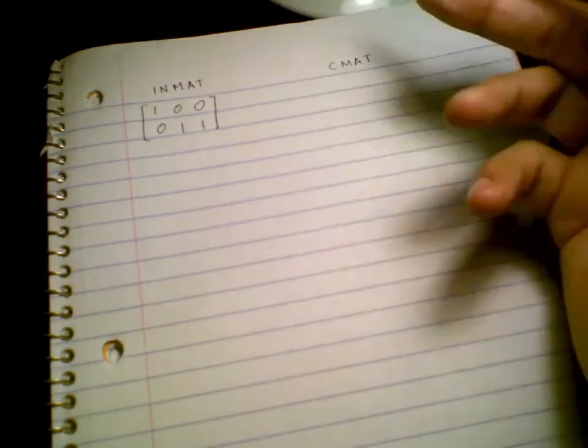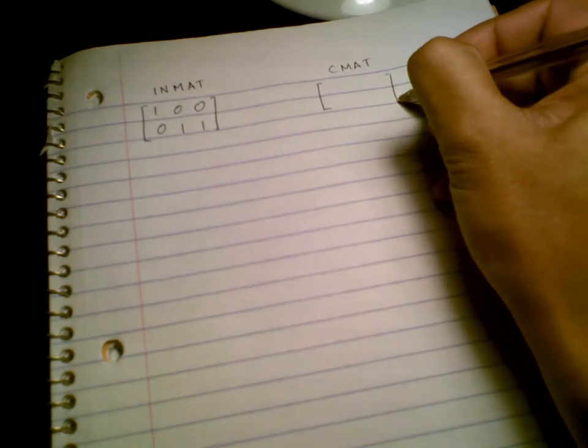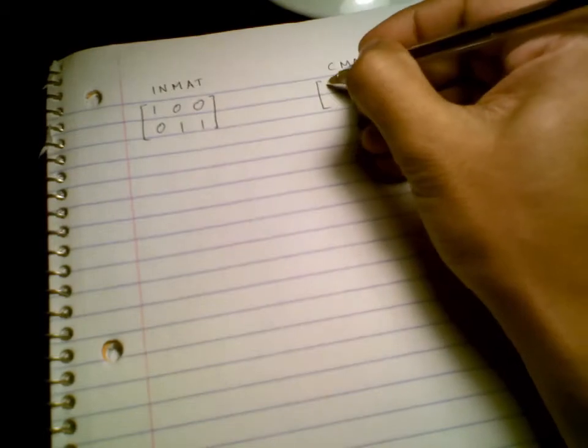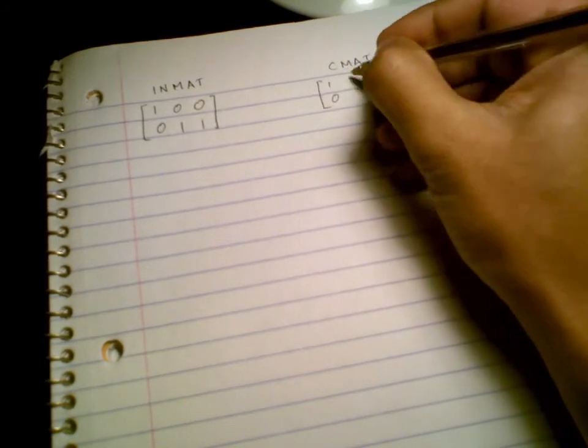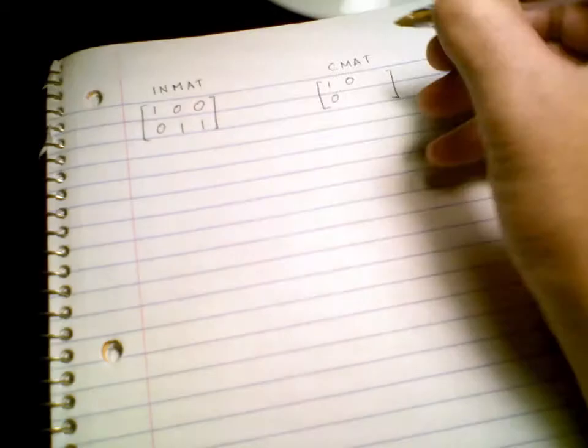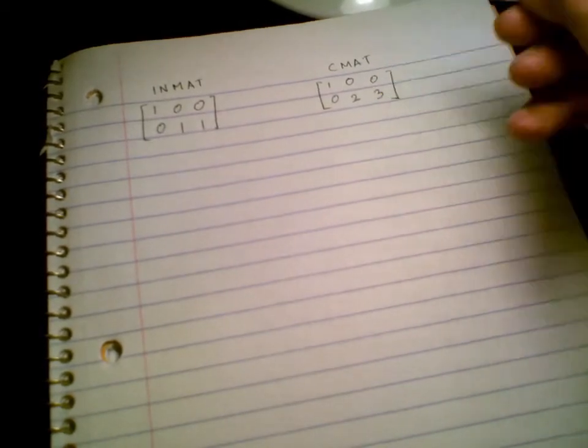So essentially all the different ones, but we give them different numbers. So it would be 1 0. So this one is 0, and then this one is the second one, and then this is the third one.